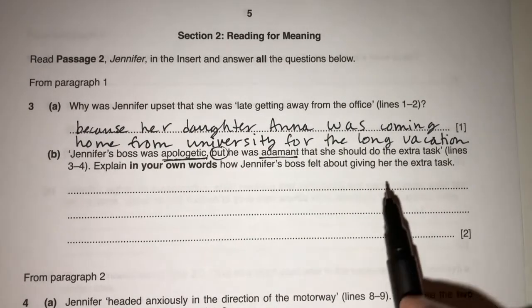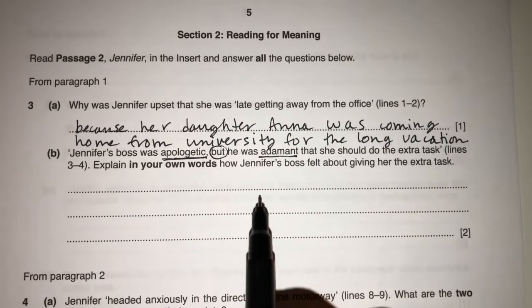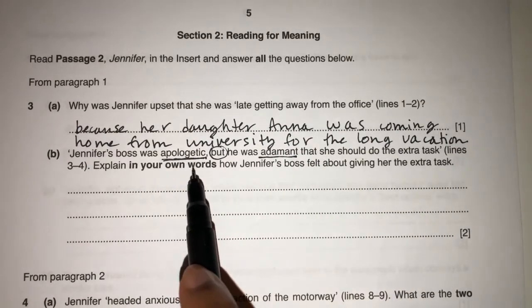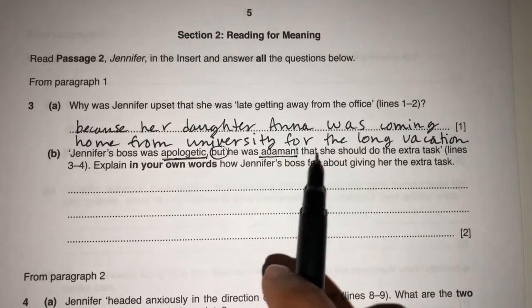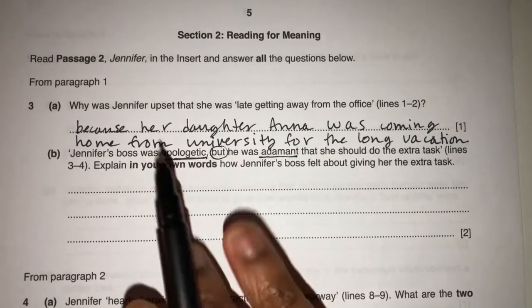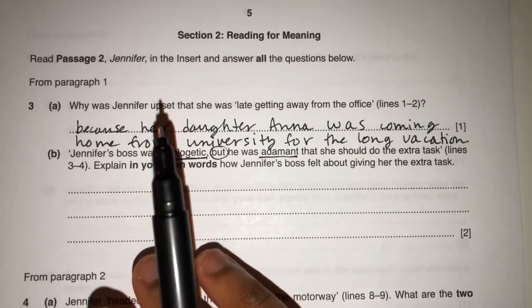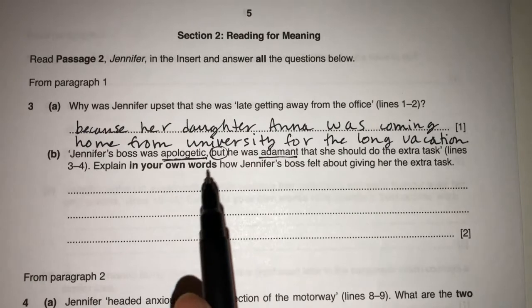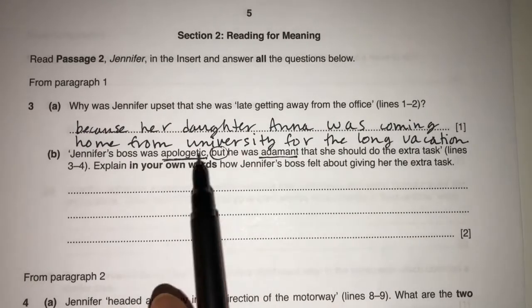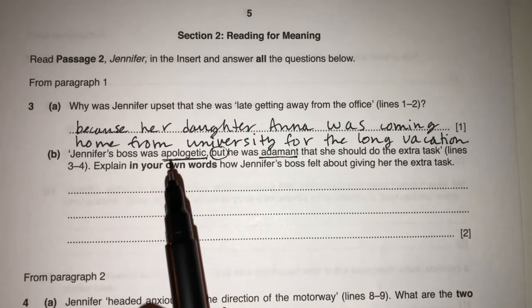So what the markers are trying to see from you here is they're trying to make sure that you understand the contrast, and that they're trying to see how your vocabulary is, if you know your synonyms. Okay, so in your own words means to paraphrase, to find synonyms.